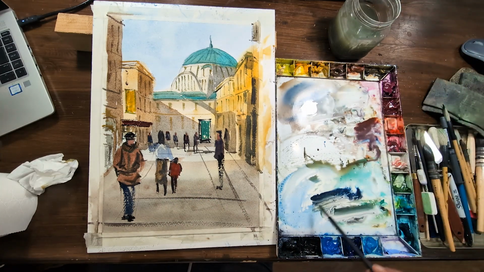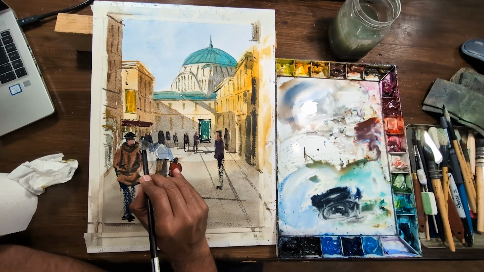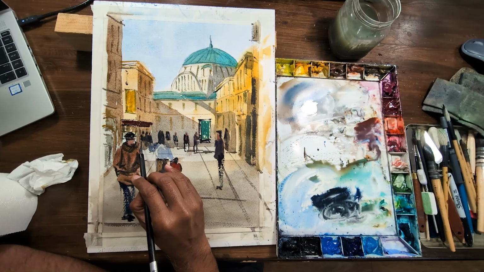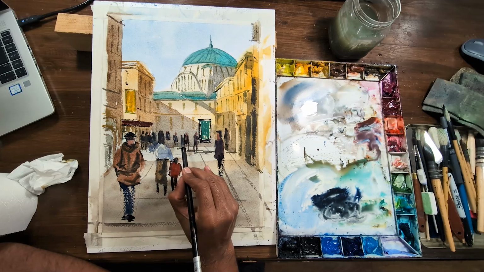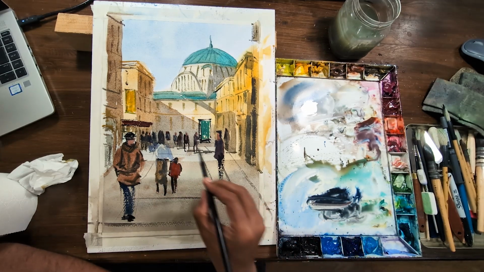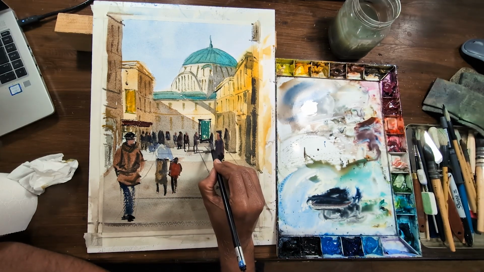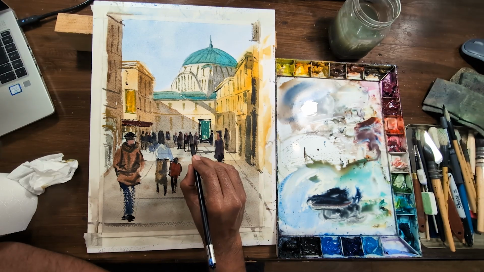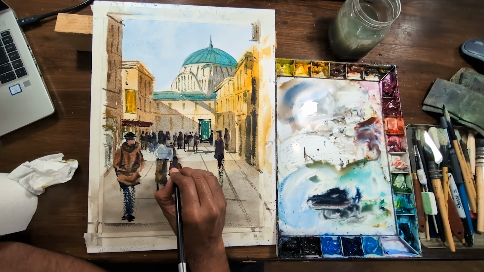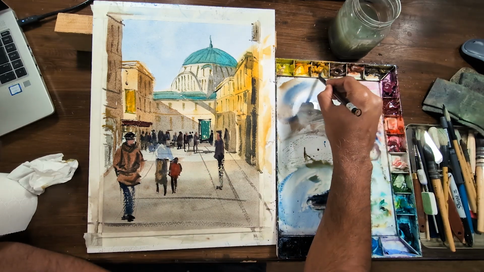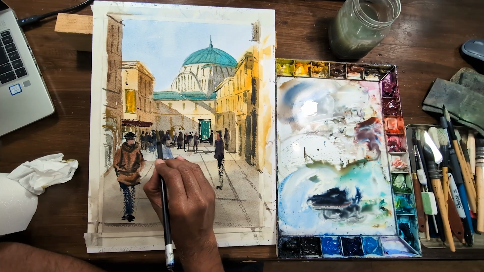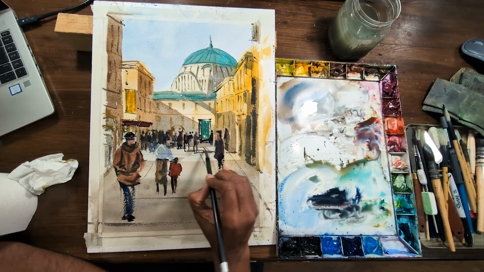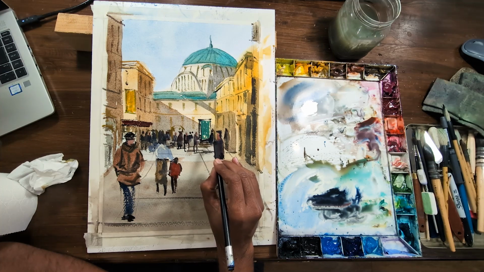So I'm going to just add a few more people because I'm just squinting my eyes and then checking what else needs to be done. So I'm just adding a few more characters. They're just there. We don't know what they are doing, but I'm just trying to fill in some characters. Okay. That should do. A couple more arches. Connecting the shadows.